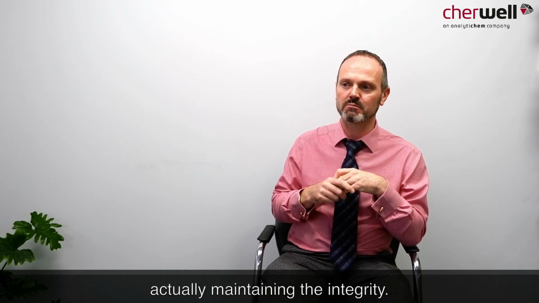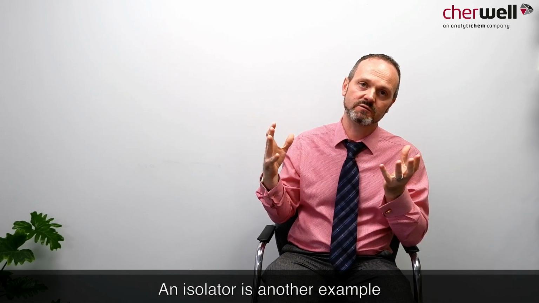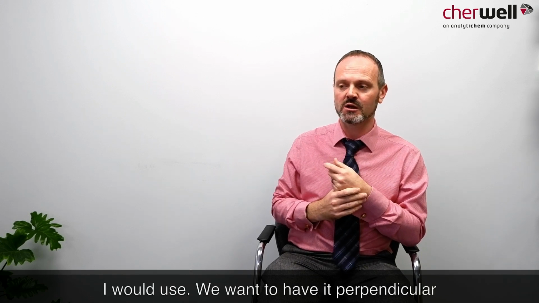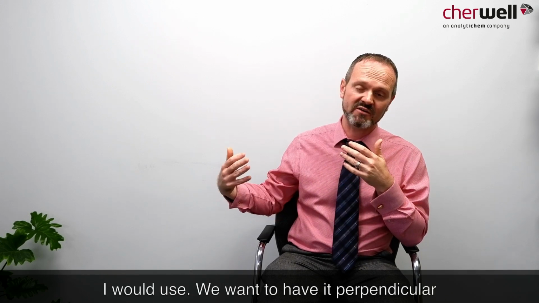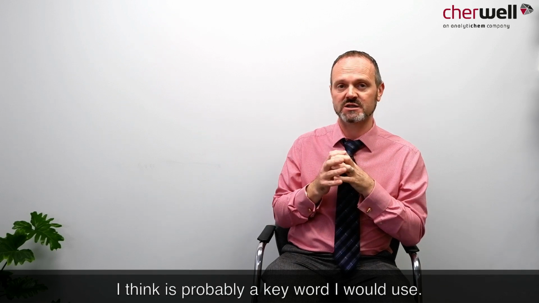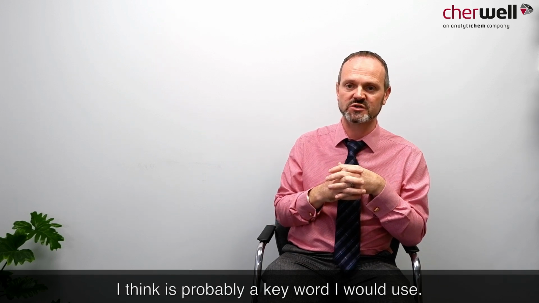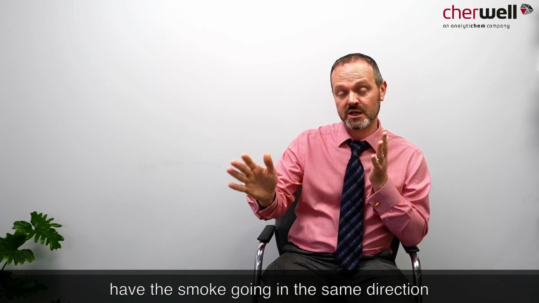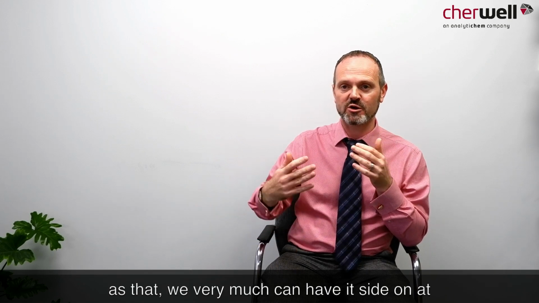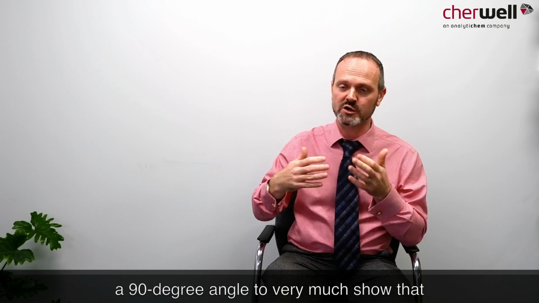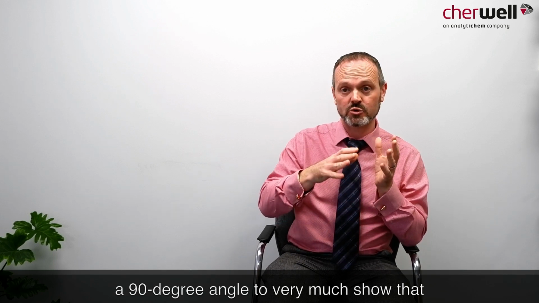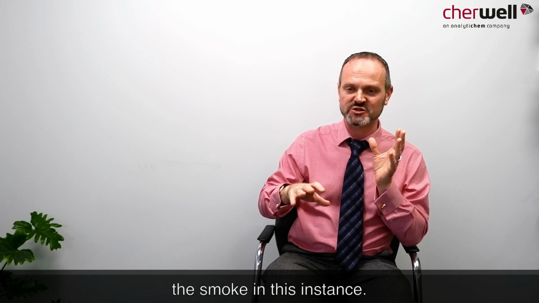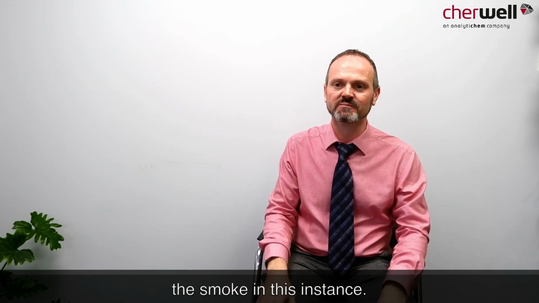Showing that we're maintaining the integrity of an isolator is another example I would use. We want to have it perpendicular, which I think is probably a key word. Despite where the airflow is going, we don't have the smoke going in the same direction as that. We can have it side on at a 90-degree angle to show that the airflow is doing the work and it's not the smoke in this instance.